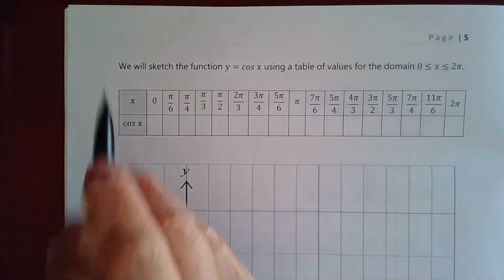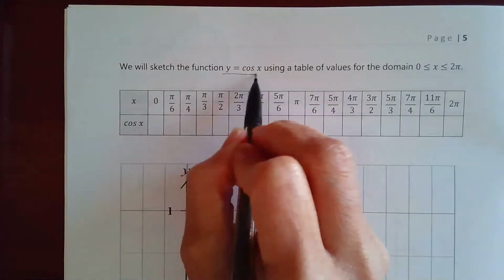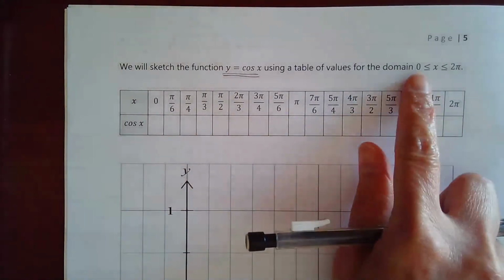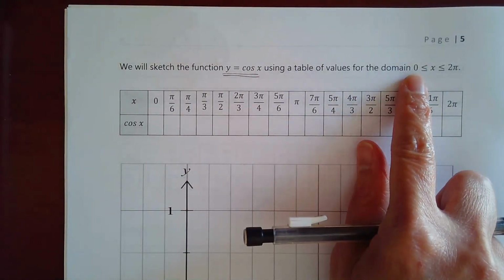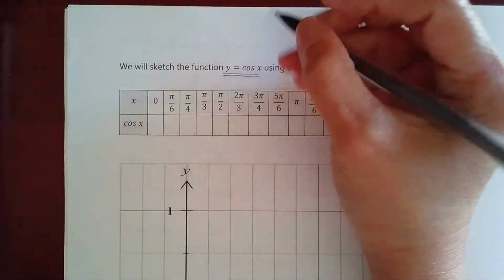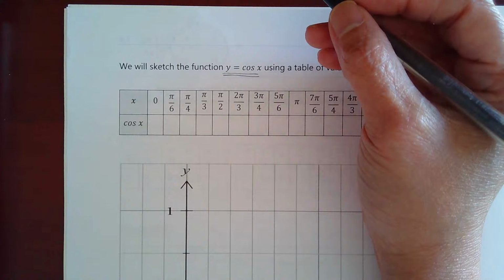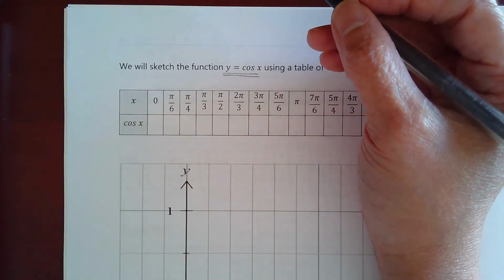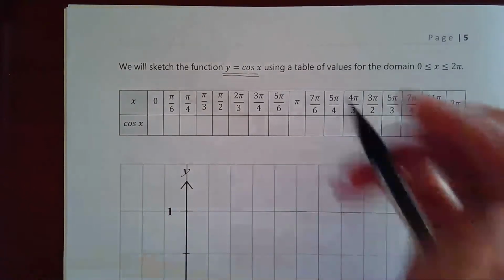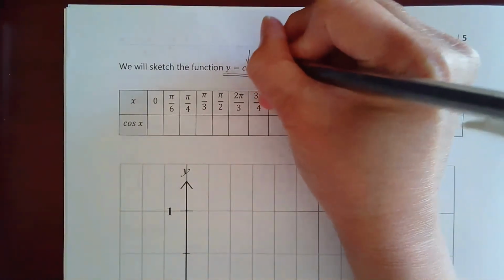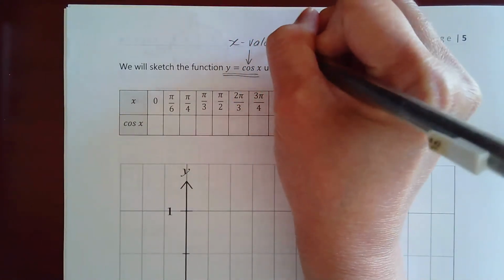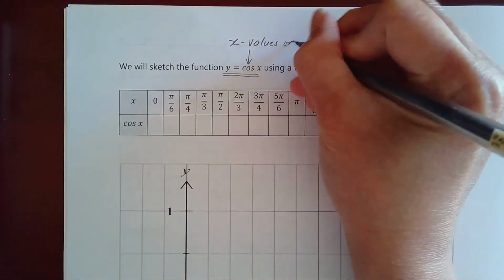So in this particular case, we will sketch the function y equals cos of x. We're going to start with the table of values again and then graph the function from 0 to 2 pi. So what does a cos function do again? The cos function, in terms of a unit circle, is the x values, the x coordinate, on our unit circle.